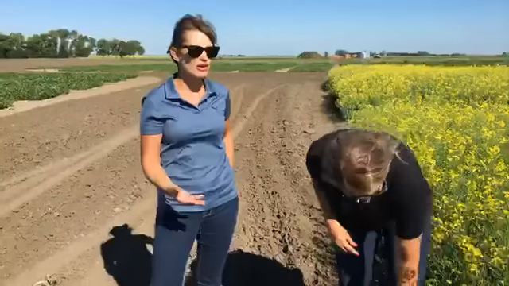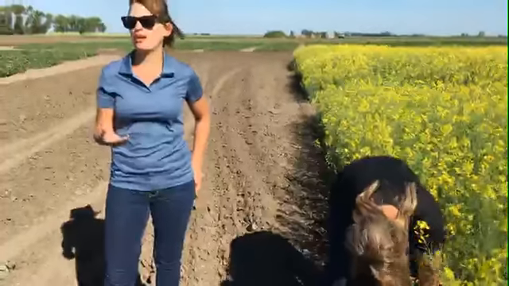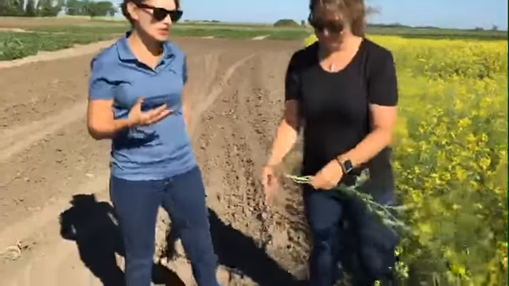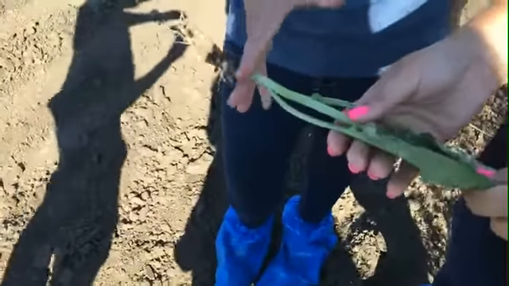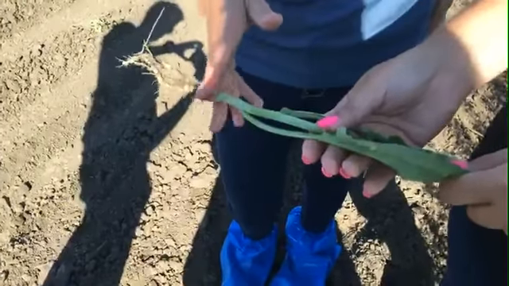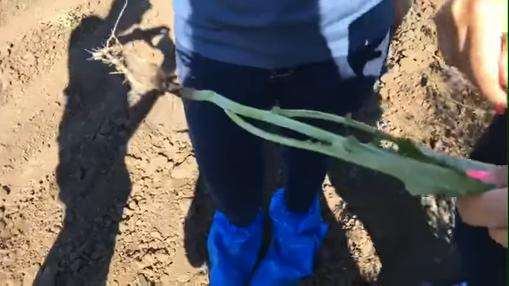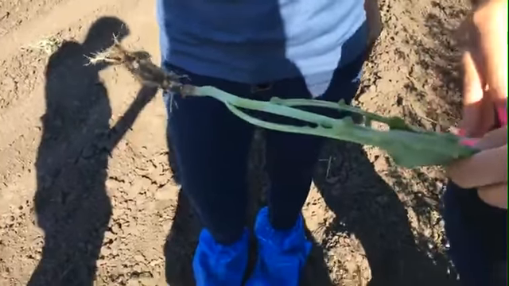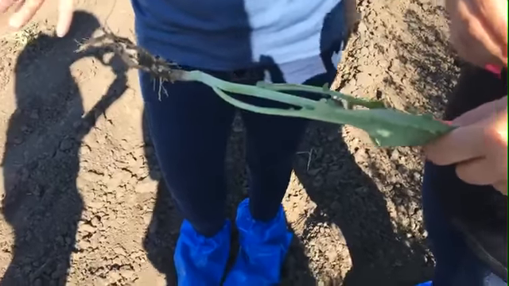But the best time to scout for blackleg is actually later in the season, when you're swathing or at podding stage, to go and pull some plants and actually look at what's going on. This information is going to help you guide your rotations and understand how your management practices are holding up. When we pull this plant, we'd want to be cutting about here, and we'd be looking within that tissue for blackening of the internal tissue, or the pith, which is usually white. But while you're doing this, it's also a really perfect time to look for clubroot.